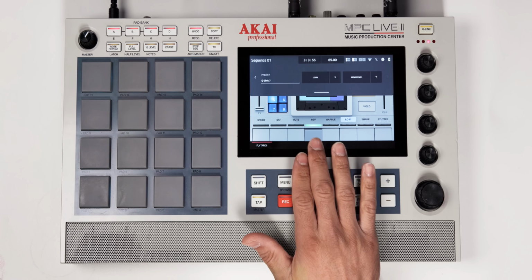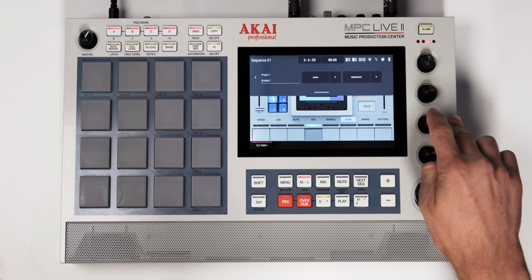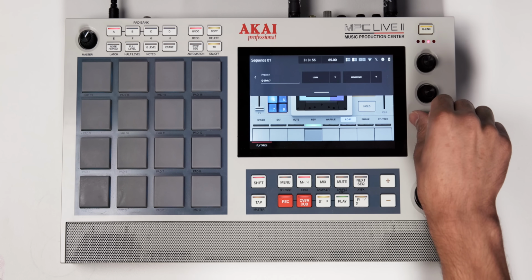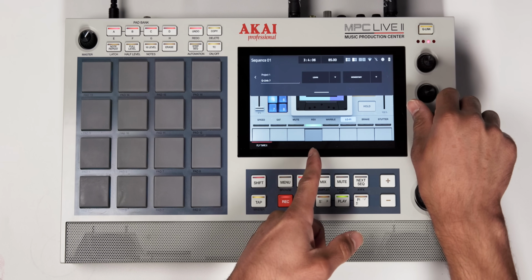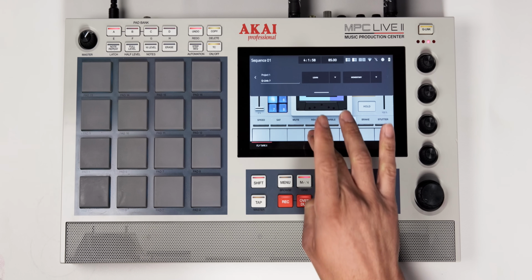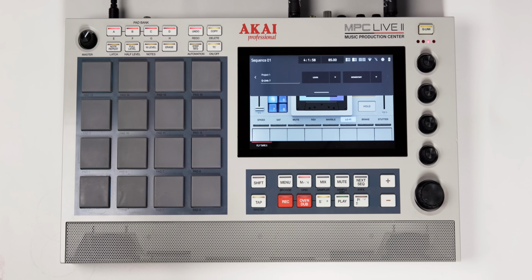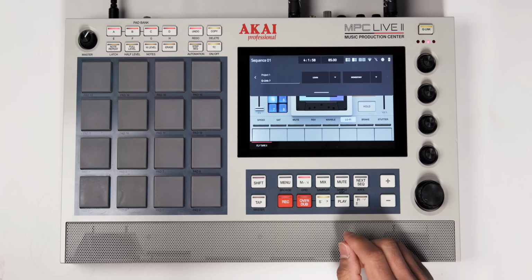If I want to do 2 effects on 1 Q link, I can do that as well. Right here, I have reverse. Notice how it turns on and off. What if I want to reverse and add some saturation to the same function? I can do that as well.